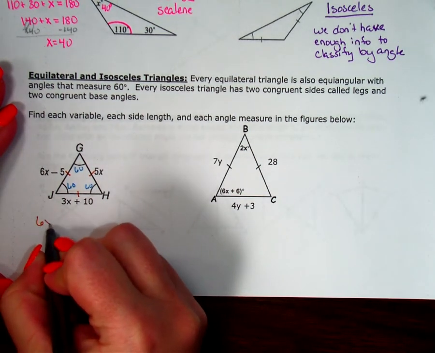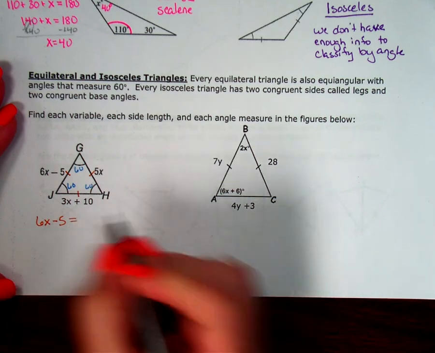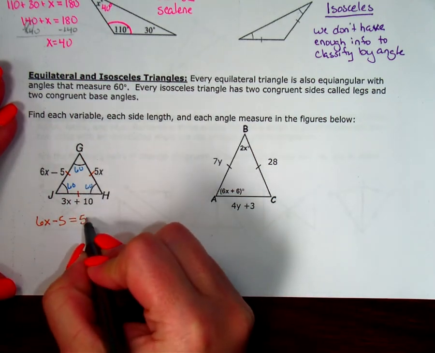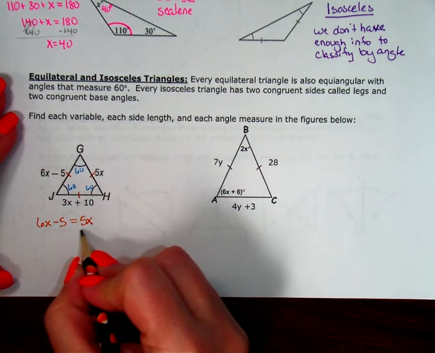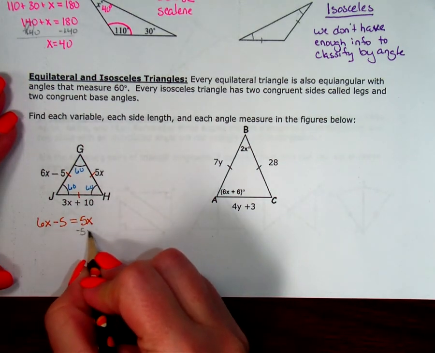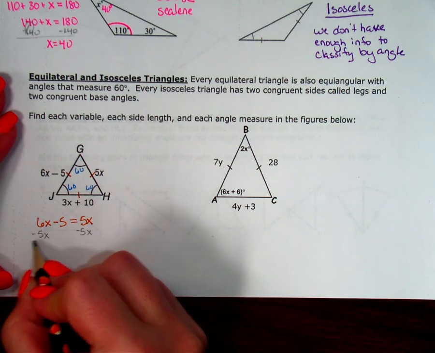I'm going to do 6x minus 5 equals 5x. Okay, and then I'm going to go ahead and solve that. So I'm going to subtract my 5x to get all my x's together.